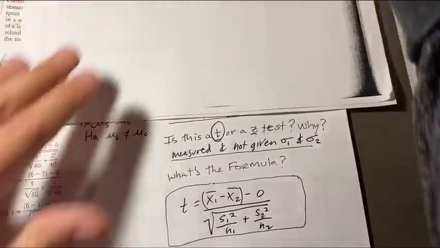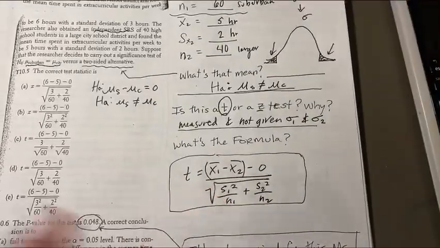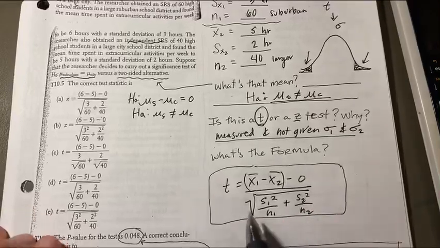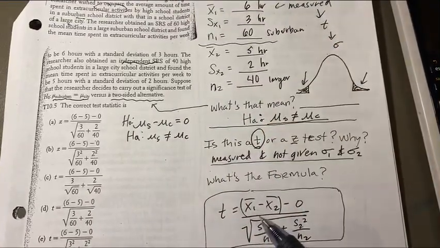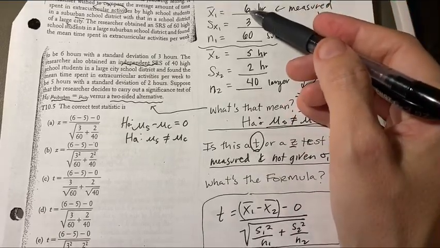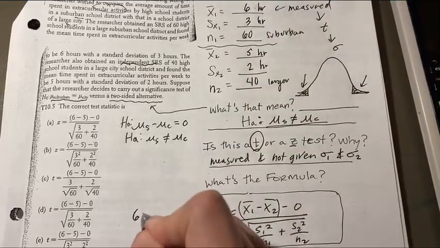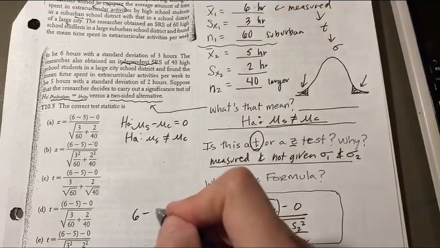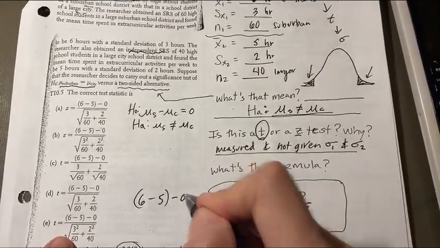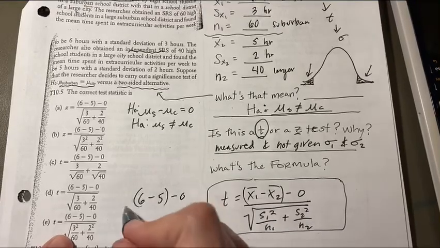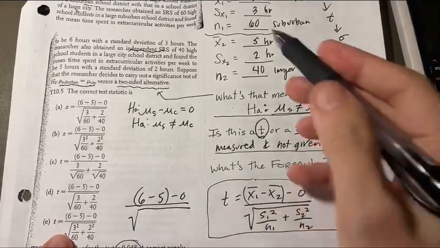All right, sorry about that. It's kind of off the screen there. So I copied this formula there. Now, how's this going to help me? It's going to help me because I can see if they plug this information in correctly. So x sub 1 is 6, x sub 2 is 5, and what is my mu naught? It's 0. Now, what should be in the denominator?